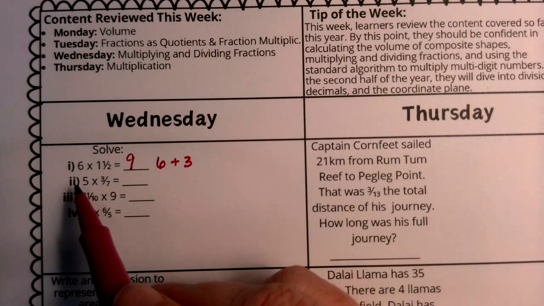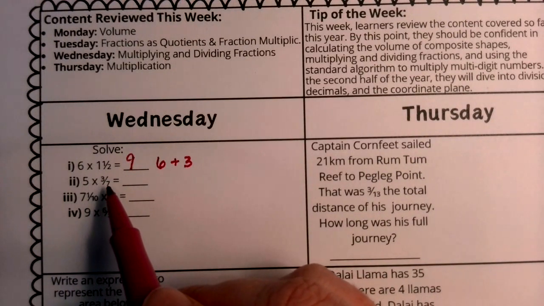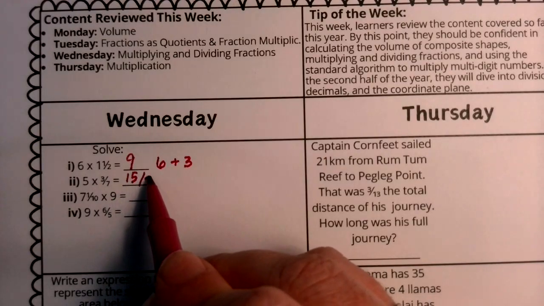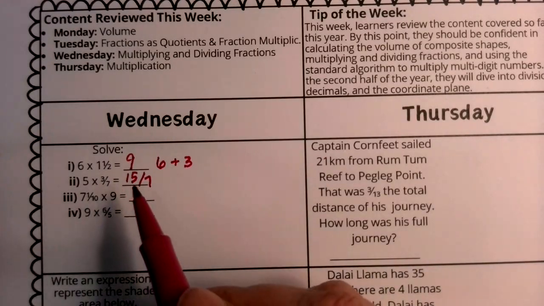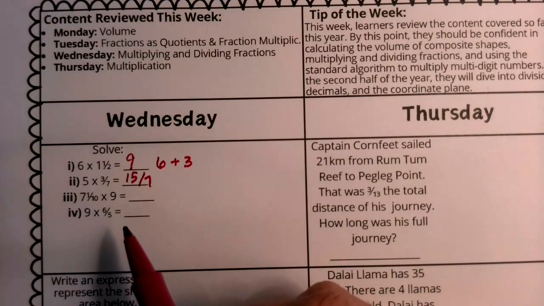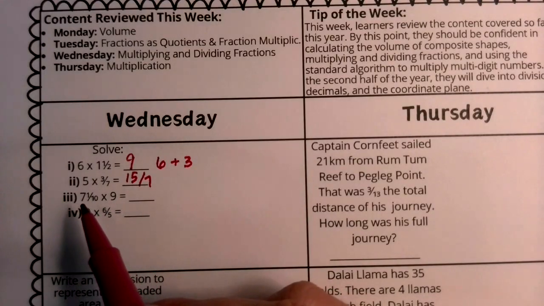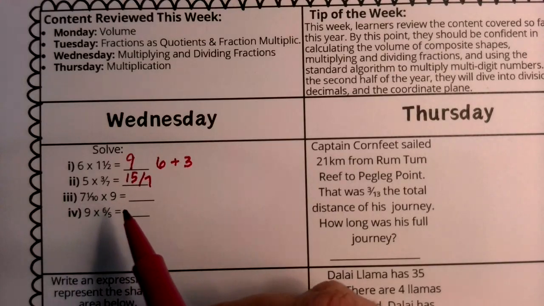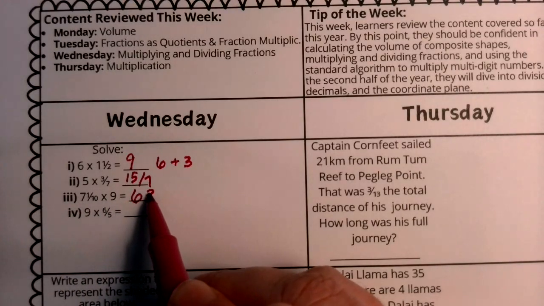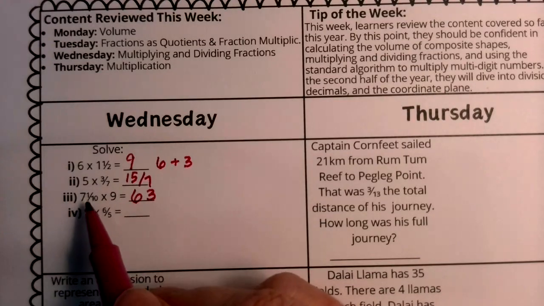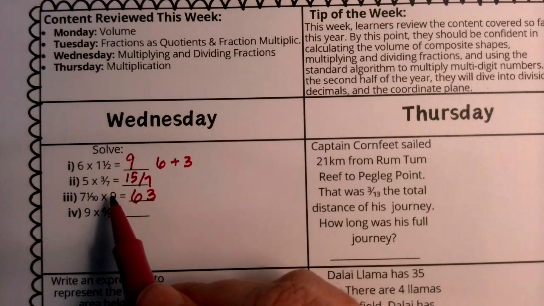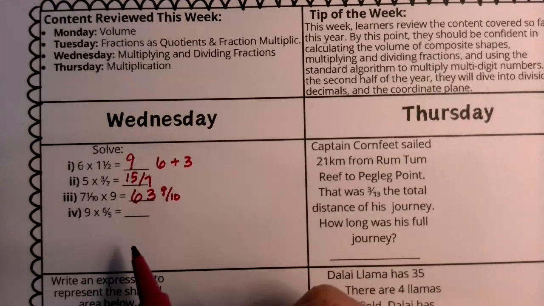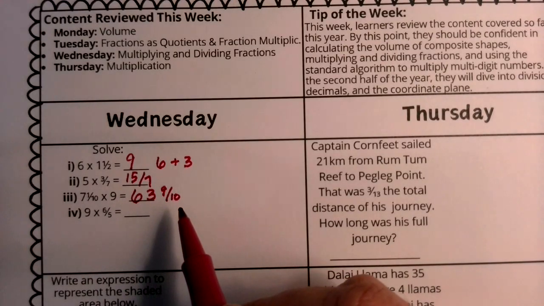Now for part 2, we're seeing 5 times 3 sevenths. Well, 5 times 3 is 15, and my denominator will stay the same, so I have 15 sevenths. Now let's take a look at part 3 here. We have 7 and 1/10 times 9. Well, I know that 7 times 9 is 63, and I know that 1/10 times 9 is 9/10. So I have an answer of 63 and 9/10 for part 3.